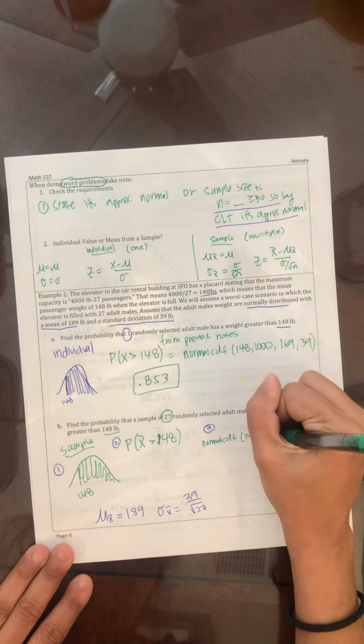And then what's our third step? Is we're gonna use normal CDF. So normal CDF, and we want lower. So we're gonna go negative 1,000 to 98.2. My mean is 98.6 and my standard deviation, and I'm just gonna write out the formula. And I'm gonna label it, which you should be better at. So this is gonna be your lower, your upper, your mu of x bar, and your sigma of x bar.